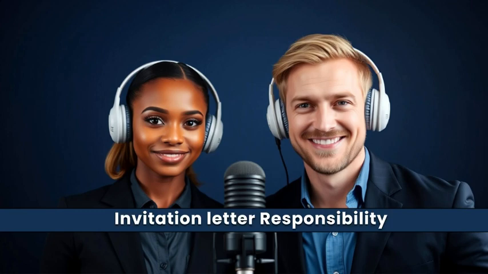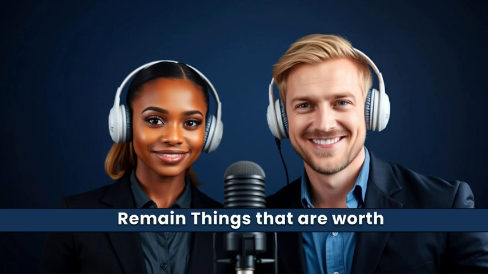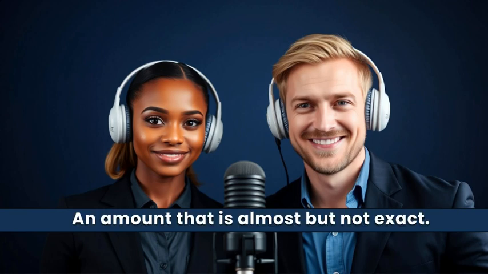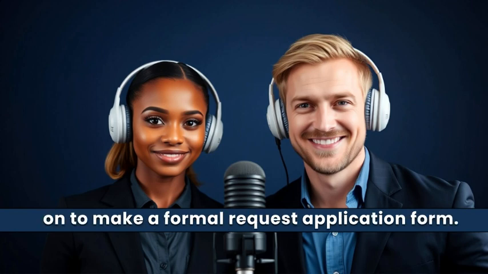A formal letter asking a person to come to a place. Invitation letter. Responsibility that links a person to a place or a thing. Tie. Stay. Remain. Things that are worth money that you own. Assets. An amount that is almost but not exact. Approximately. A piece of paper you have to put information on to make a formal request. Application form.